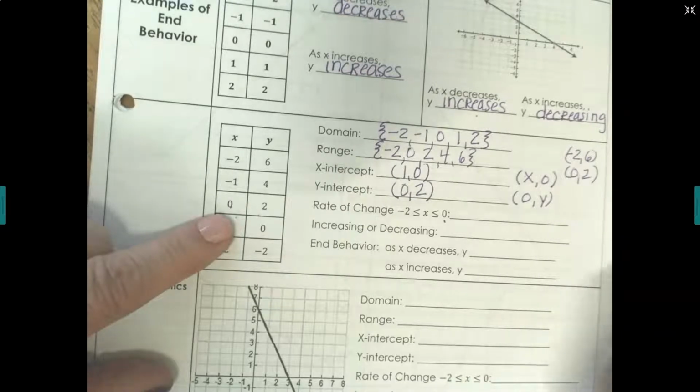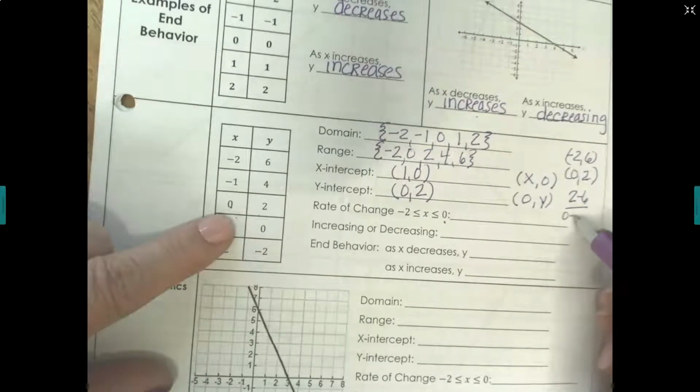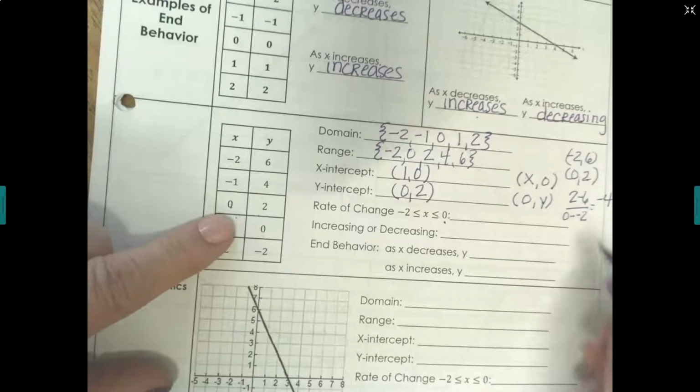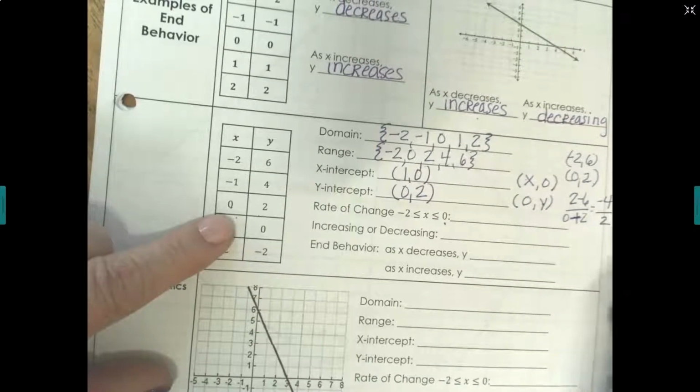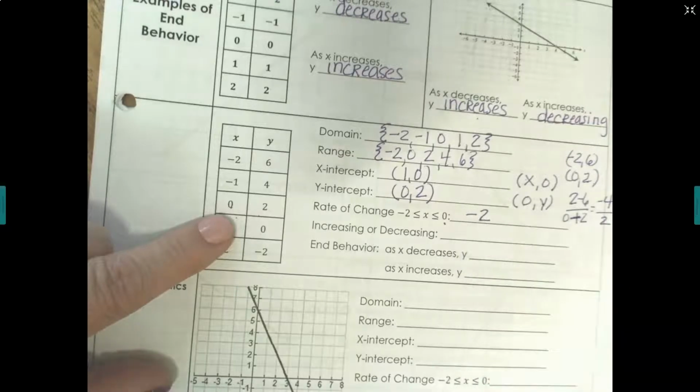And we're going to use our formula, y minus y, so 2 minus 6 divided by x minus x, 0 minus -2. 2 minus 6 is going to be -4. 0 minus -2 becomes 0 plus 2 divided by 2. Negative 4 divided by 2 gives me a rate of change of negative 2.